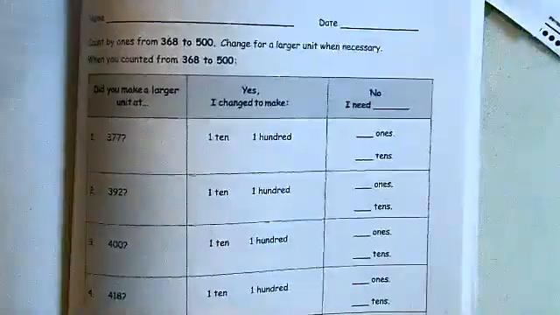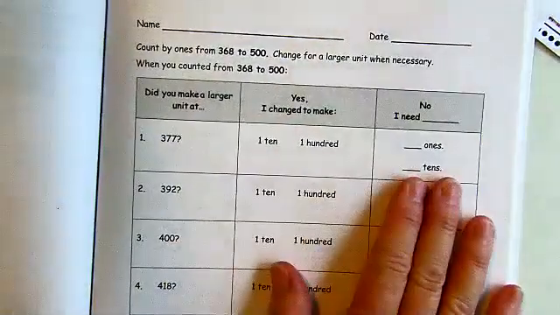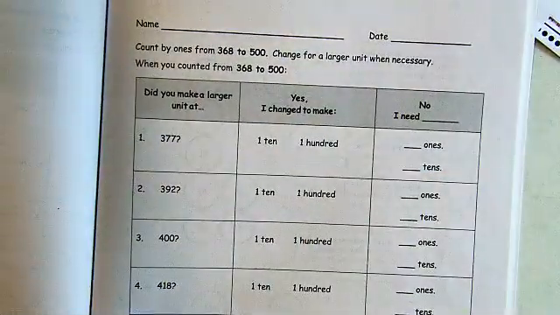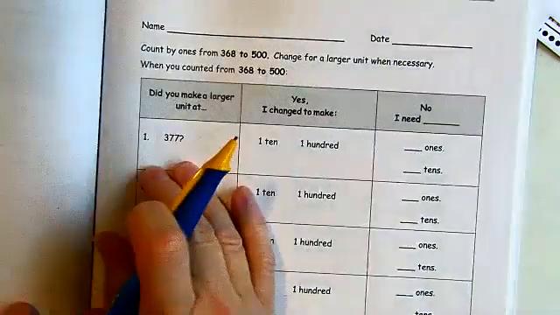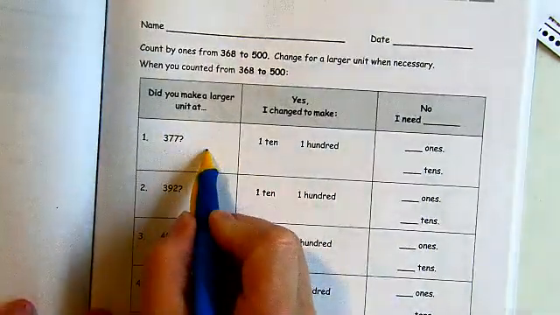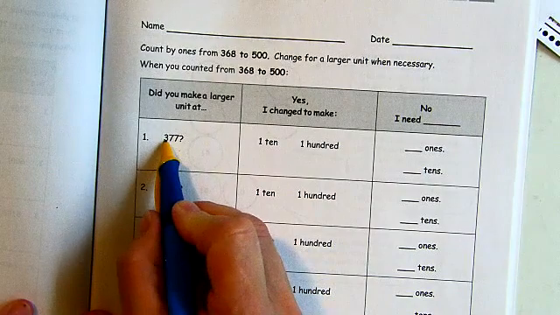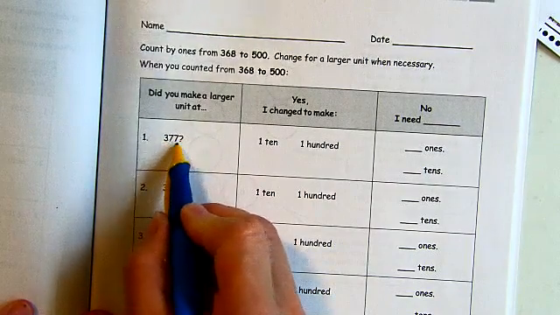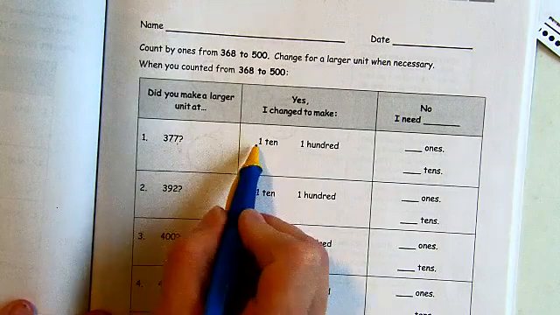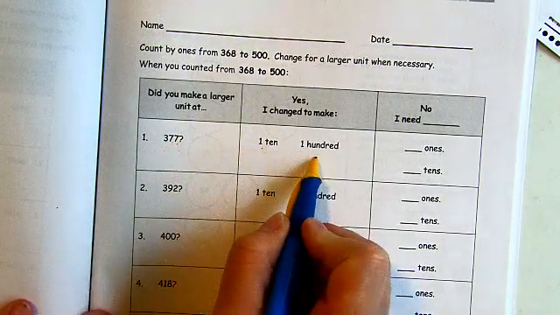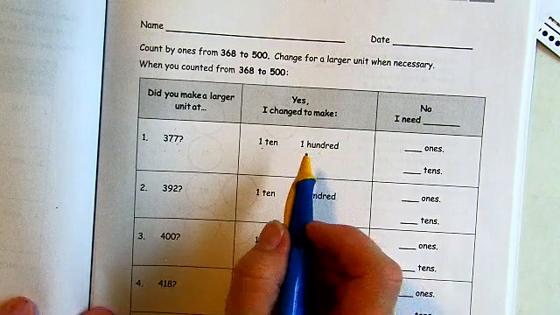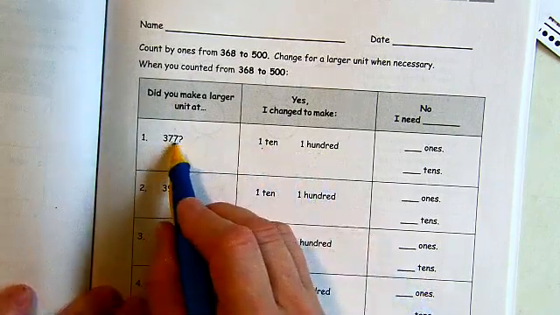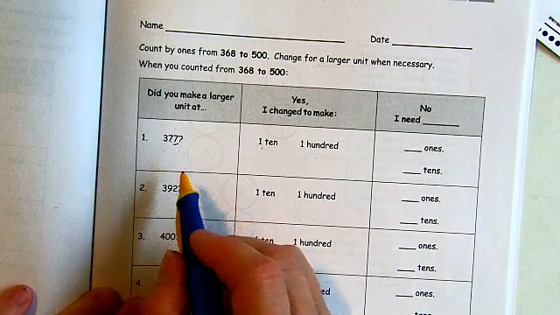As we look now at page 129, it's going to ask us questions about how we were counting. So when we had 377, so 3 hundreds, 7 tens, 7 ones, did we change to make a 10 or 100? No, no. We needed to get this number to 10 before we could do that.